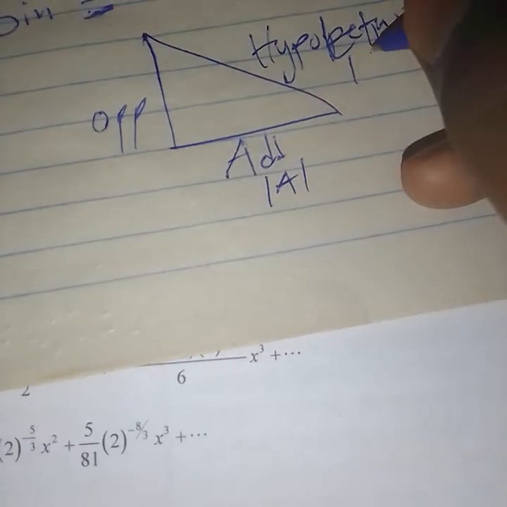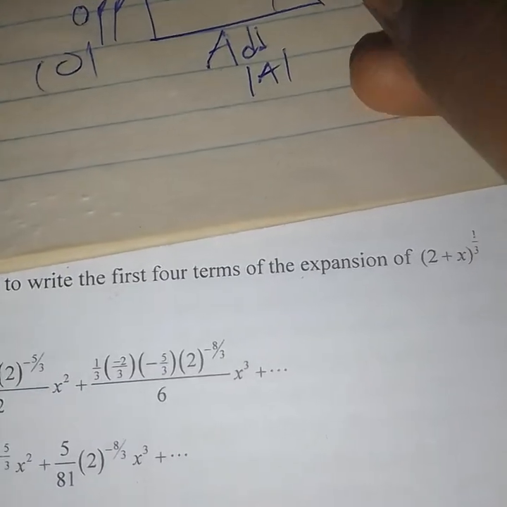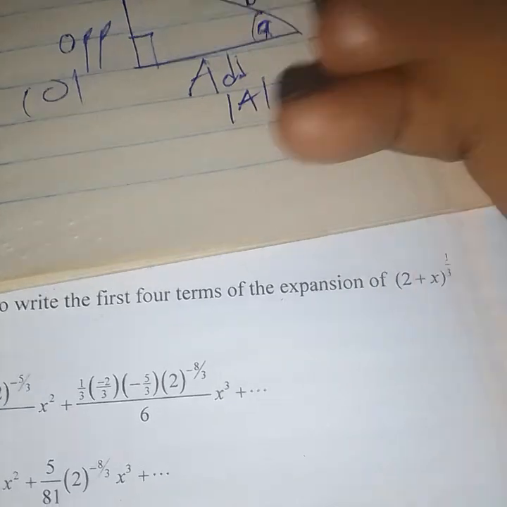Let's call that H and this one O. This is a right angle triangle, and we have another angle, let's say any angle here. This place is 90 degrees.